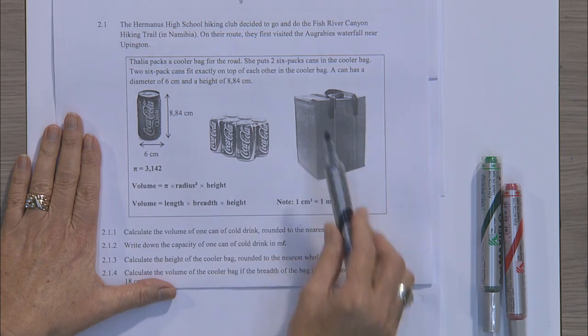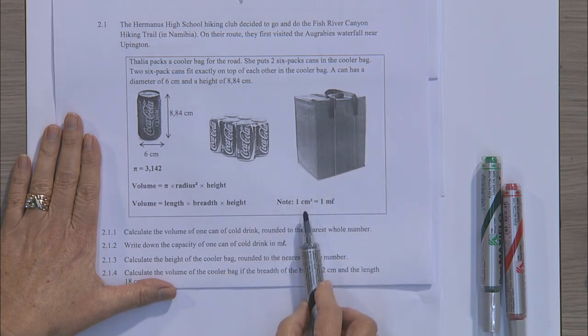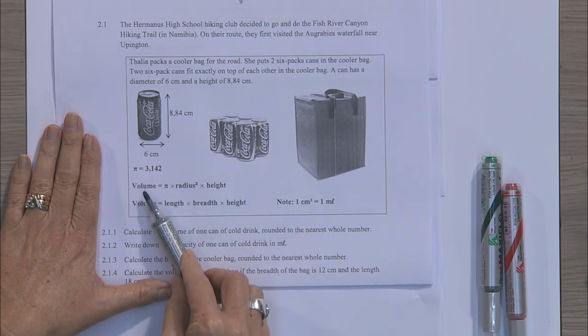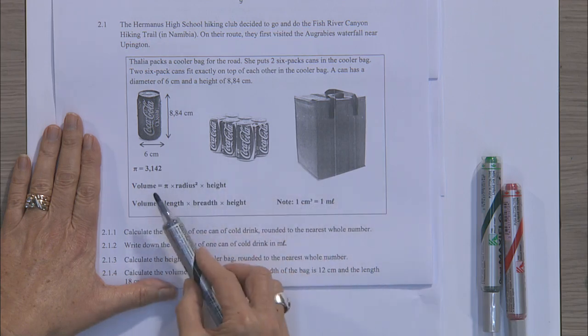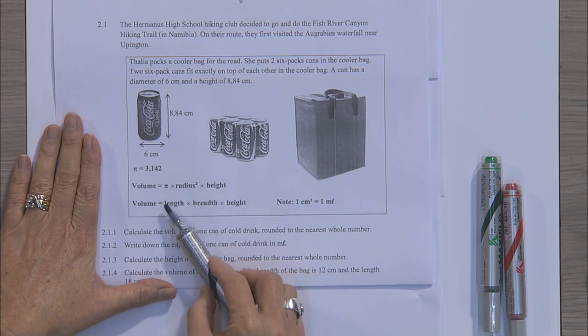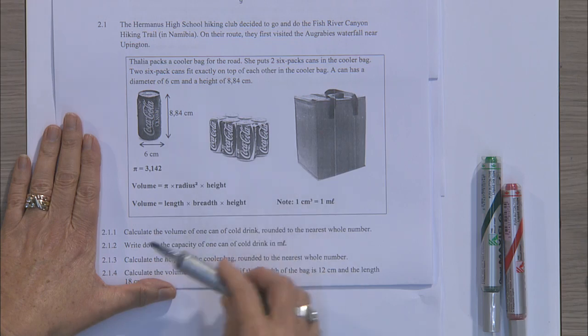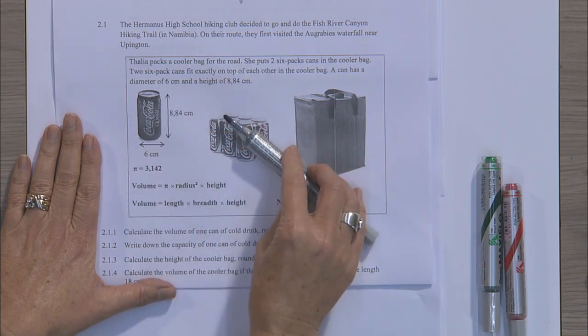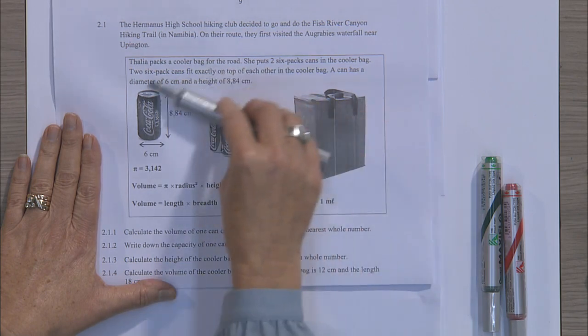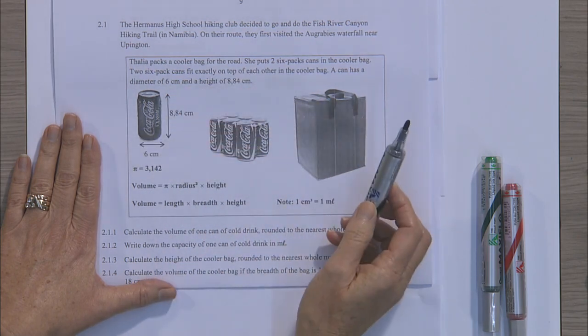Then the cooler bag, they give us a very important conversion, and they give us two volume formulas. One says pi radius squared times height, and one length times breadth times height. So in this question, they don't give it at the questions that they ask here. They give it with all the information at the top.